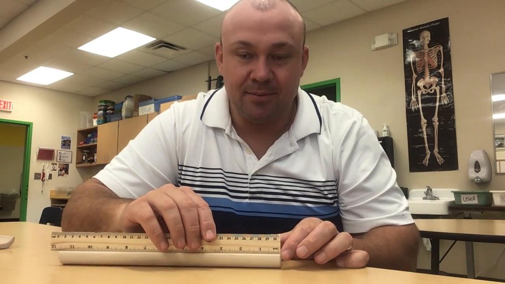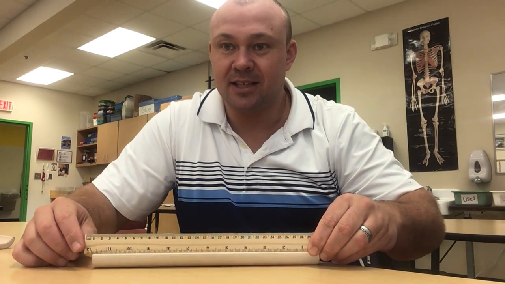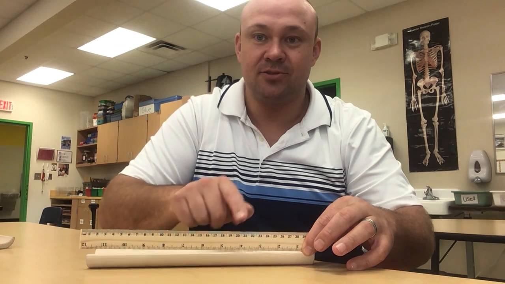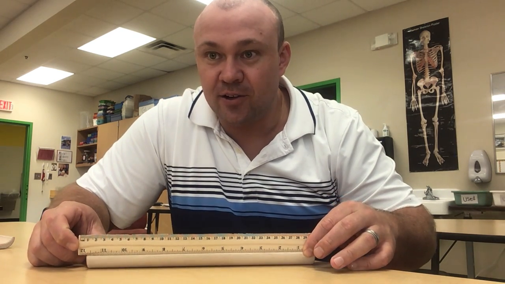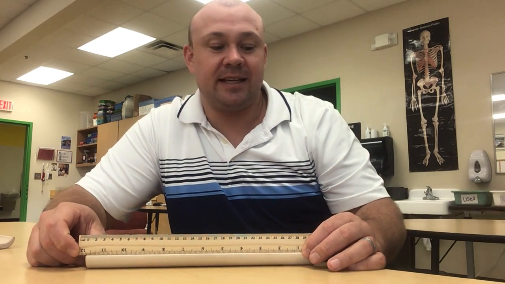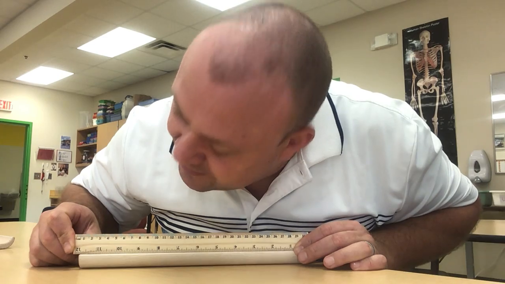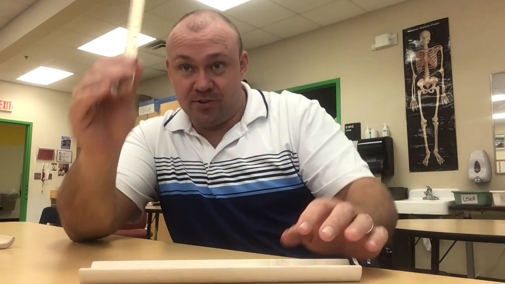I'm going to line it up right to the edge there, and then I'm going to see how far down it goes. And notice I started on the side with the 1, so I can count 1, 2, 3, 4, 5, 6, 7, 8, 9, 10, 11, almost 12 inches. It actually is about 11 3/4.